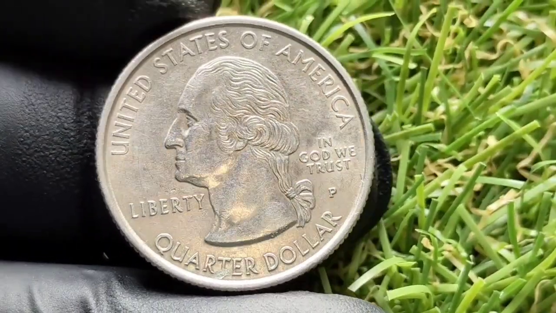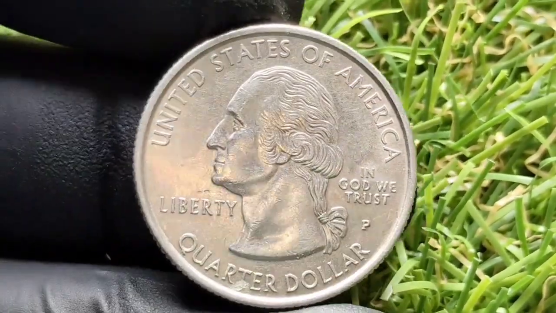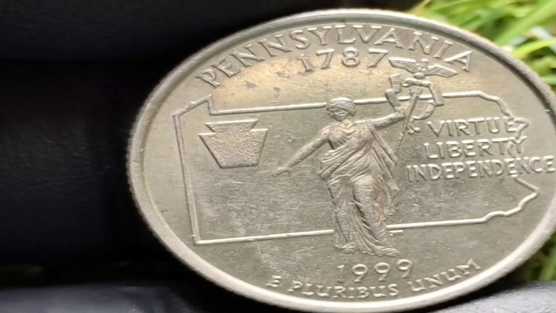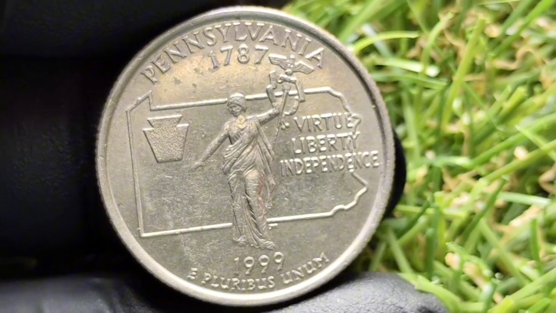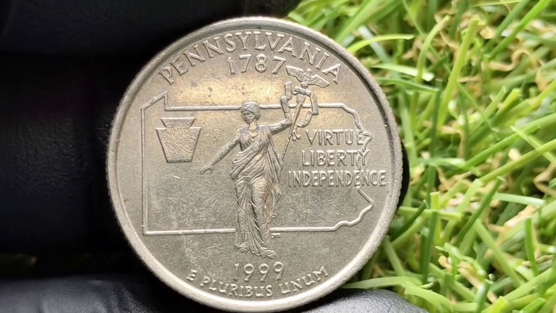In conclusion, while the 1999 Pennsylvania State Quarter is not rare in terms of mintage, its historical significance and potential for error-related value make it a sought-after coin. Make sure to check your quarters carefully, you might just find a hidden gem.